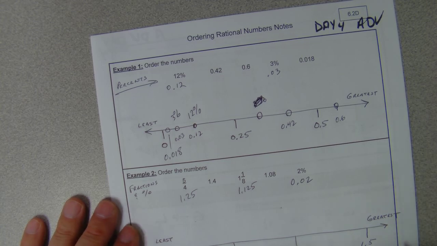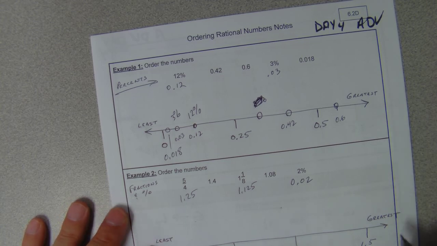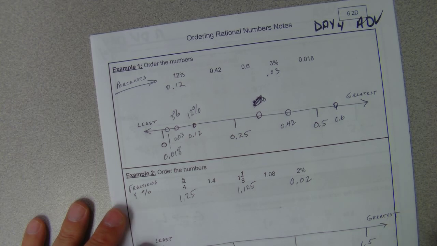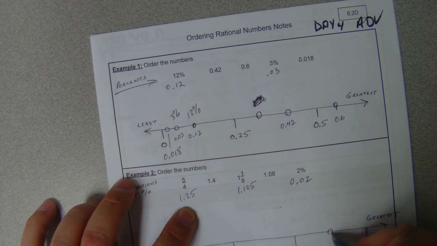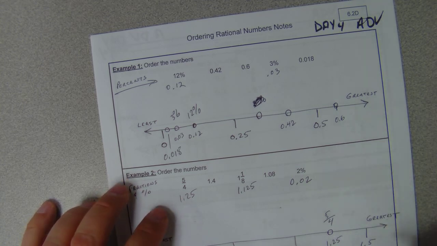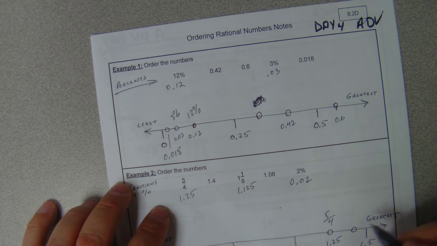So I have the reference line here already built with these values, least to greatest, and let's go ahead and plot the numbers. 1.25 is exactly in the middle here, so this is 5/4 and 1.25. 1.4, well, that's almost at 1.5, so let's go ahead and put 1.4 in.